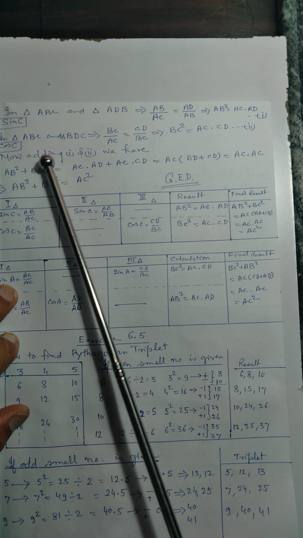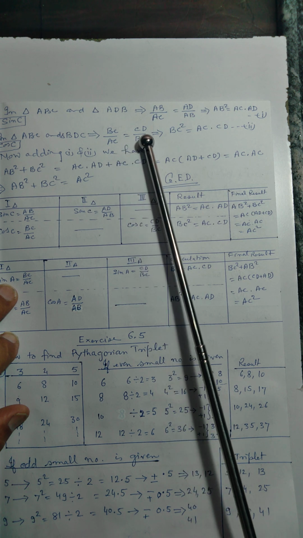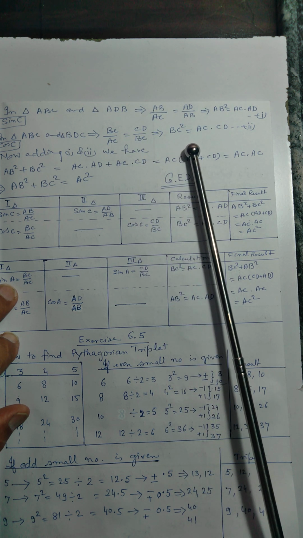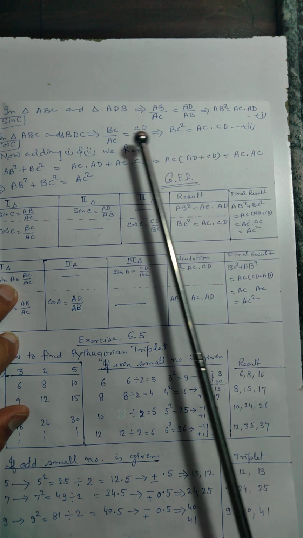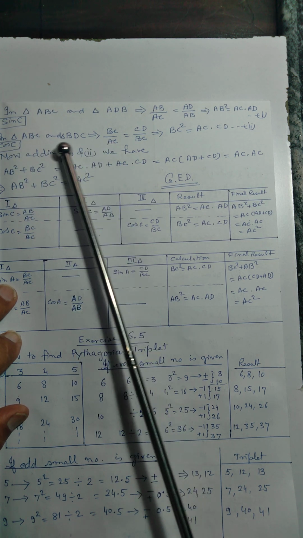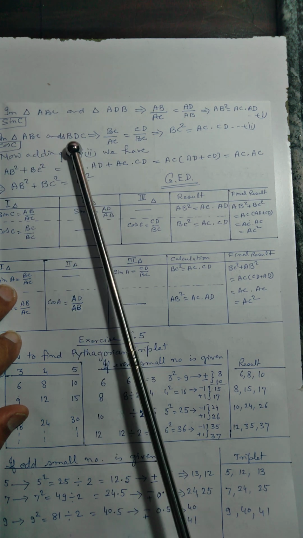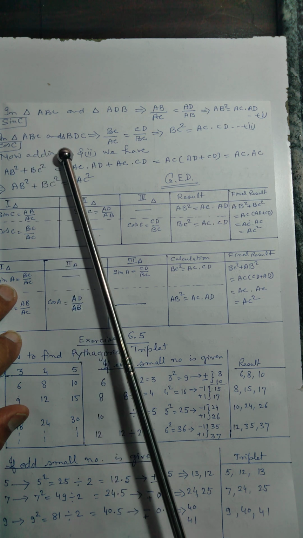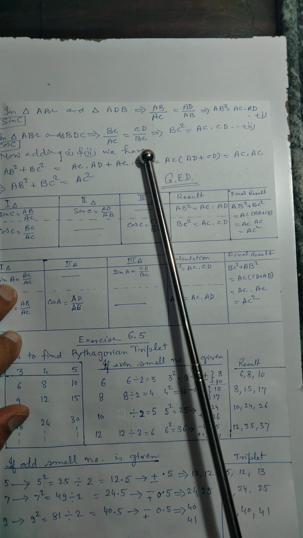In triangle ABC and triangle BDC, BC by AC is equal to CD by BC. That gives BC square equal to AC into CD. This is the second. To remember which side should be taken, I have written here cos of C. In these two triangles, if you take the ratio of cos of C, then you will get this result, BC upon AC and CD upon BC.